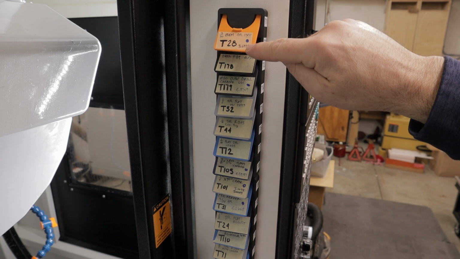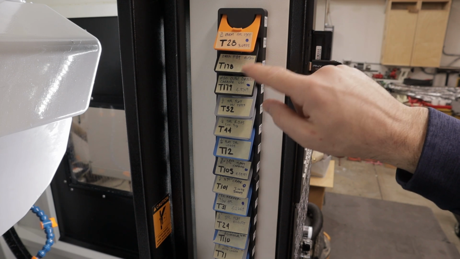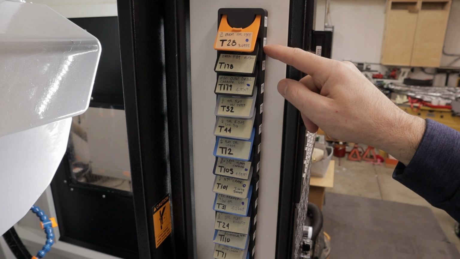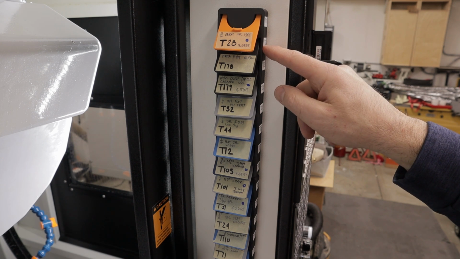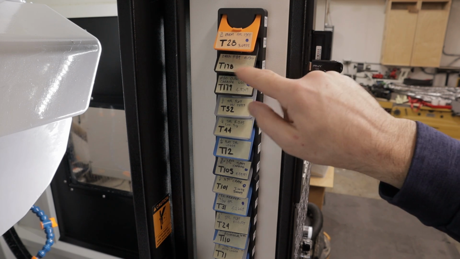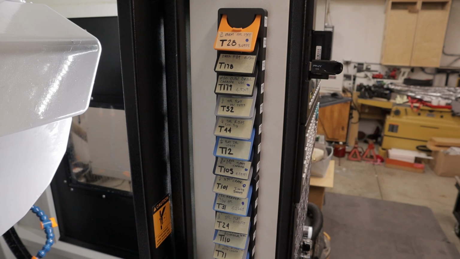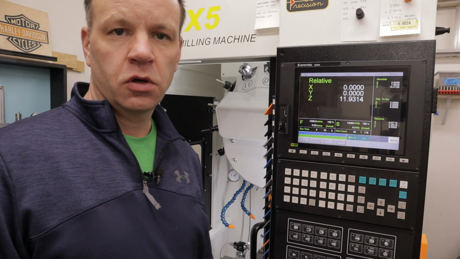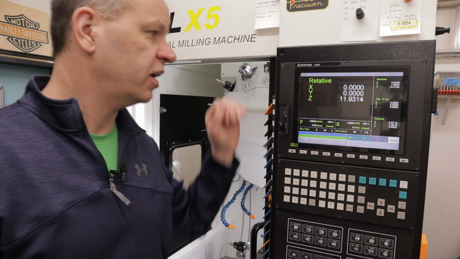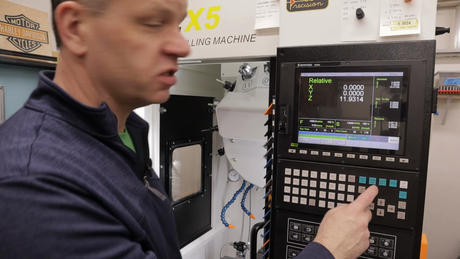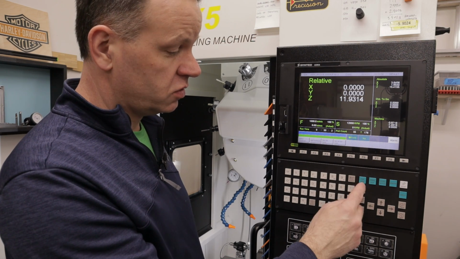So for this one it's been done, and for the second one, or not tool 2, but ATC location 2, tool 178 has not been set, so I'll show you guys how I set that.